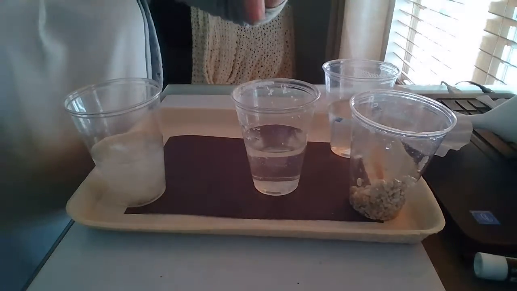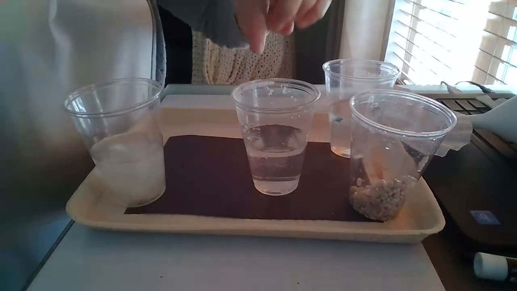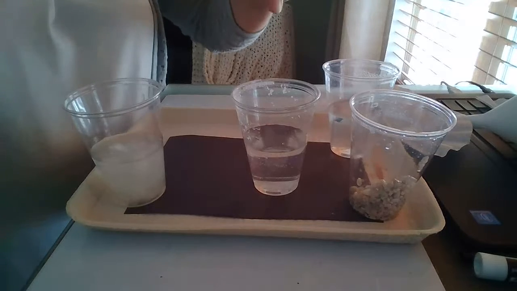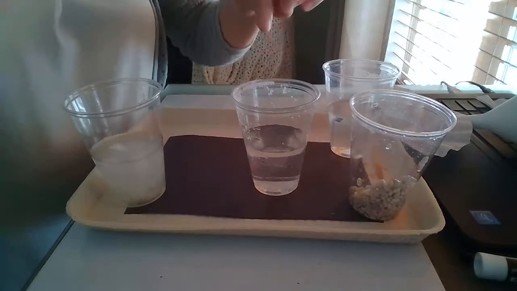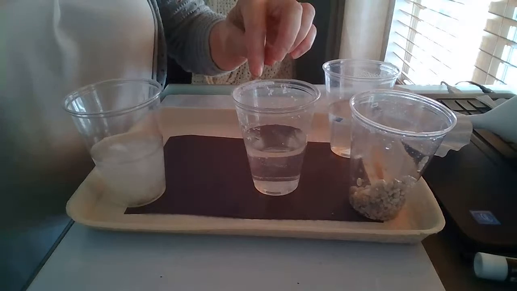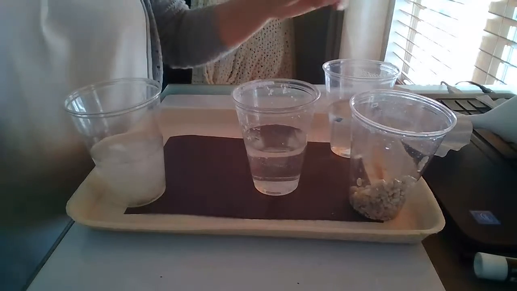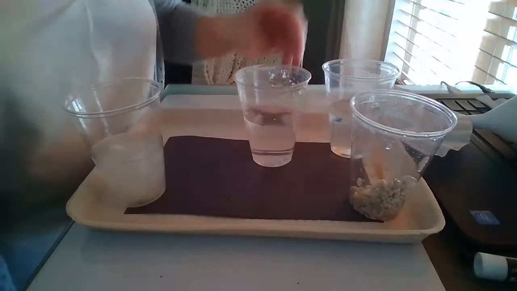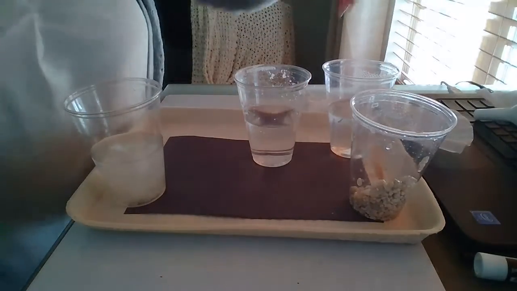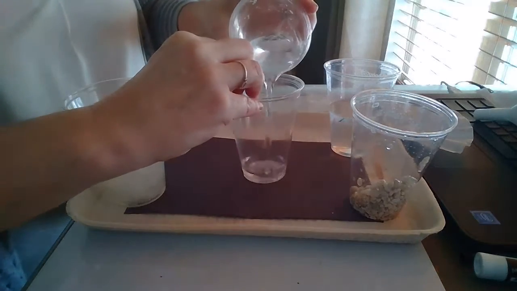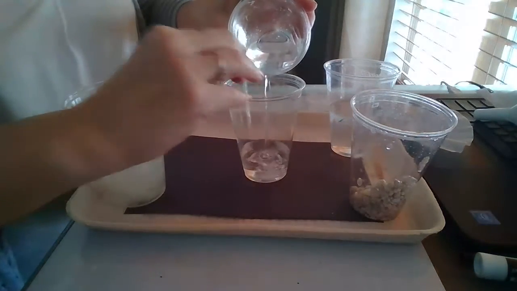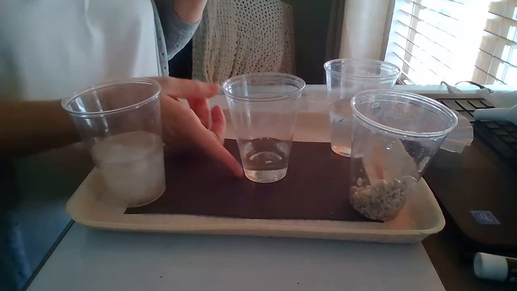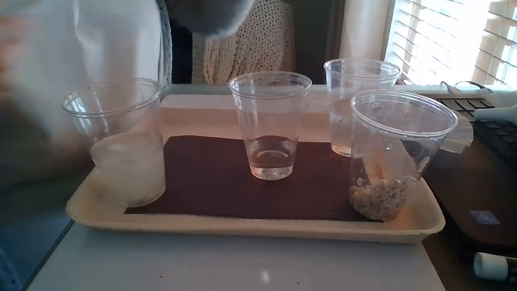I know that the liquid can evaporate, and if it evaporates, I will be left with the salt. So I can try that. So I'm going to pour some water into another cup, just a little bit, and I'm going to let that sit for a few days and see if it evaporates.